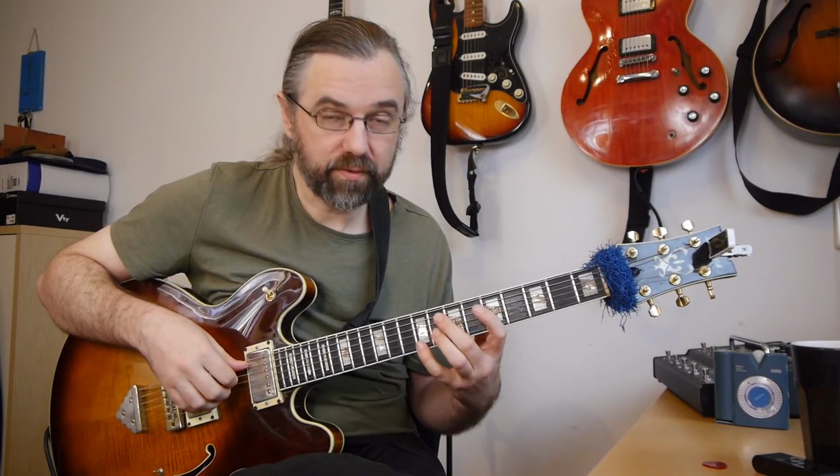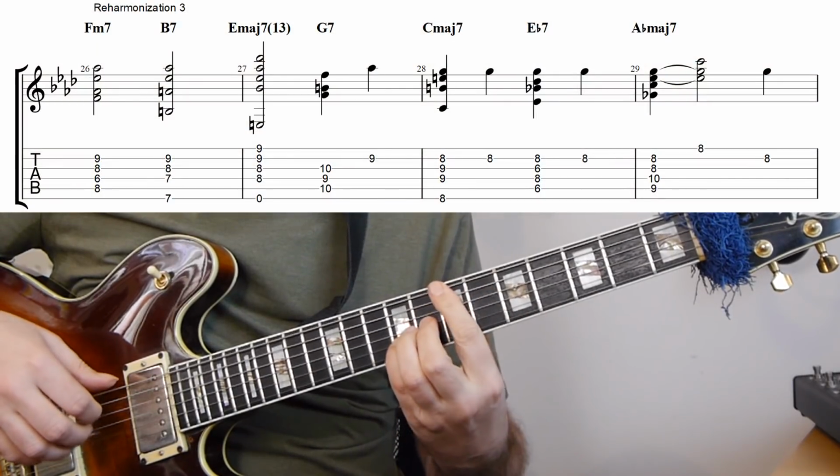Of course, here I'm using major thirds and I'm not really in the key of A flat, but you can actually apply the real Coltrane cycle to this song as well. Then you will get something like this.